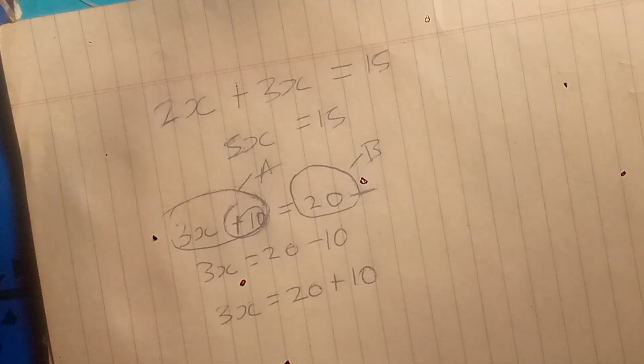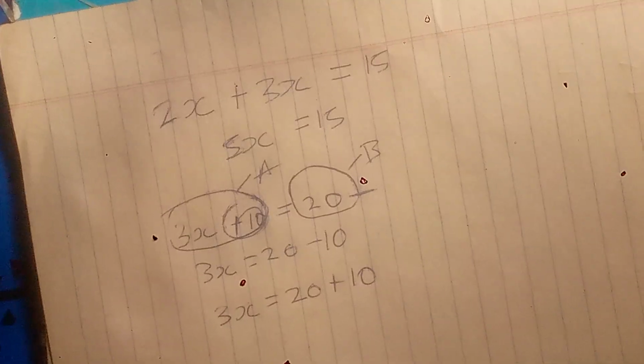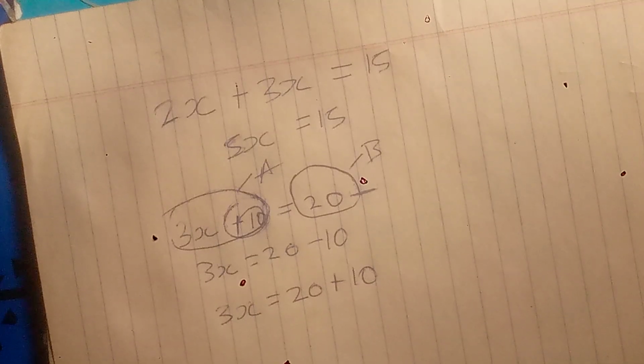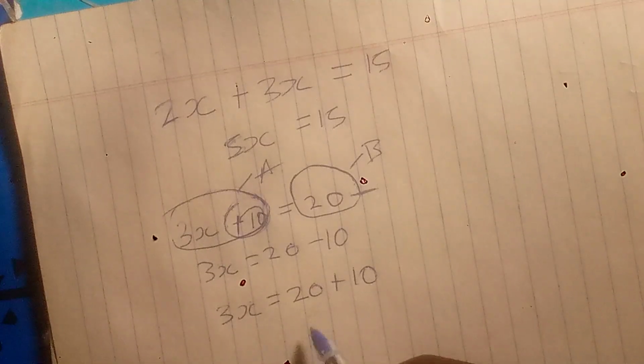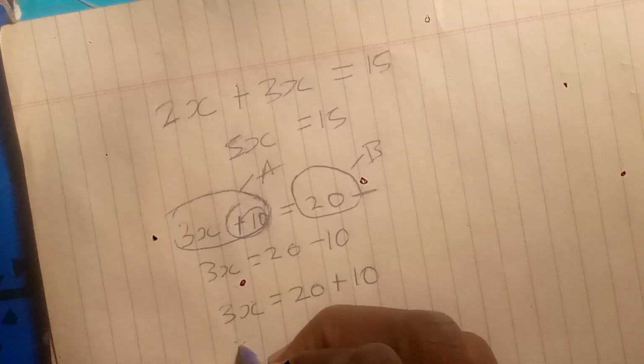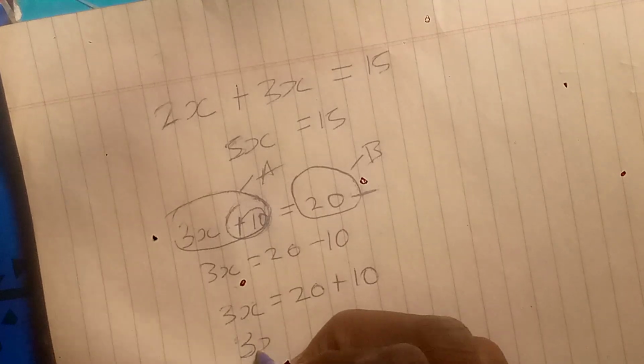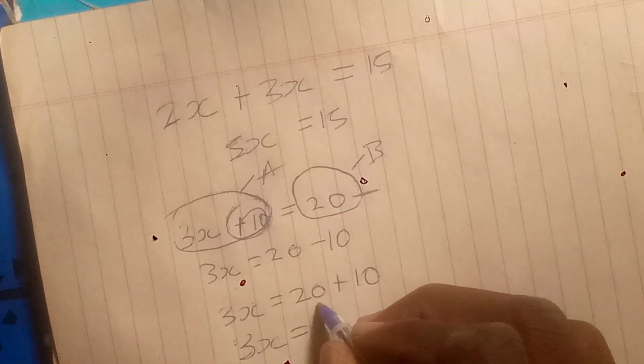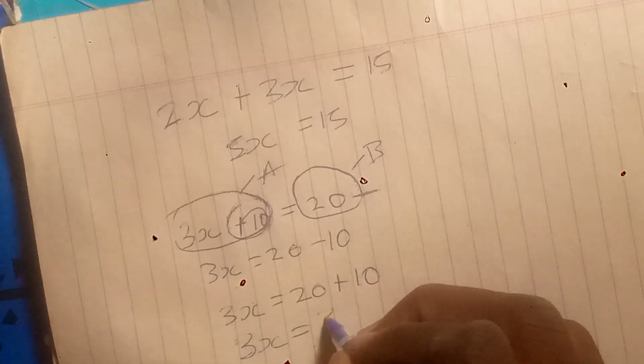Another error students make during linear equations is not being able to do the same on both sides of the equation. So let's continue with the example. So that means we will have 3x, which is equal to 20 plus 10, which is 30.